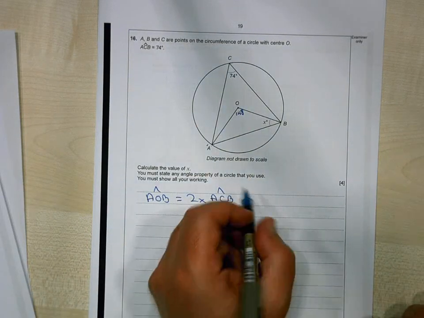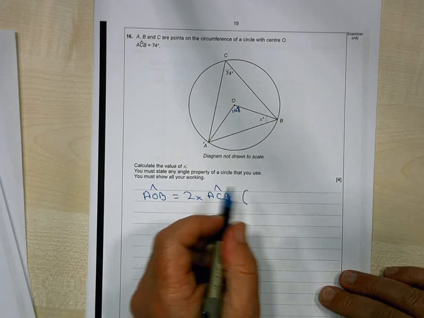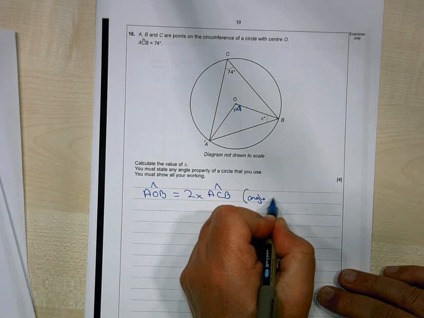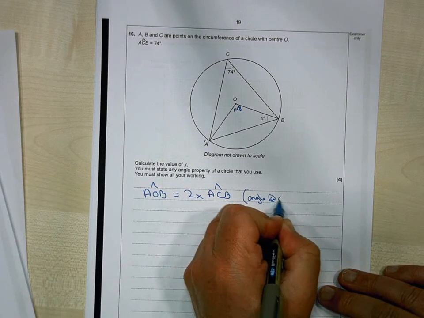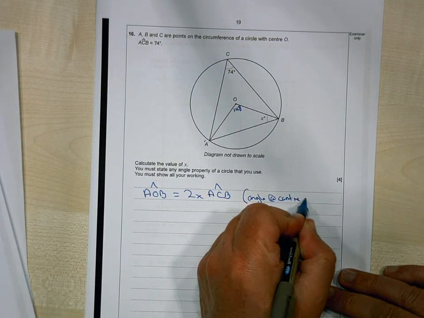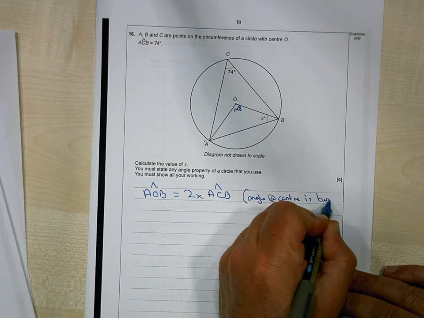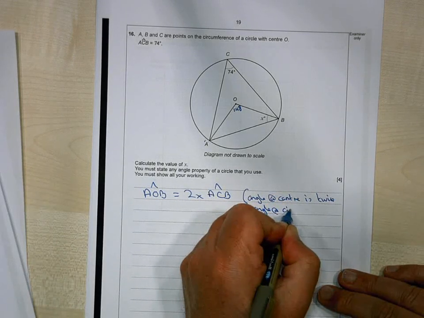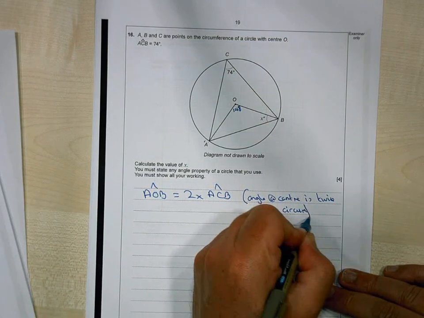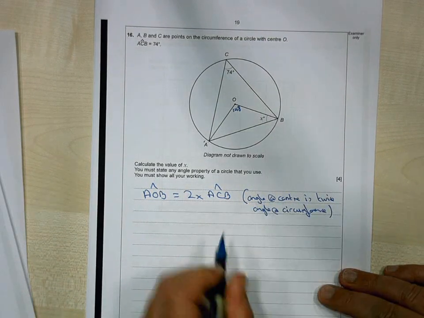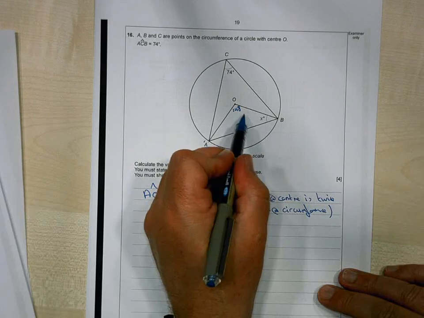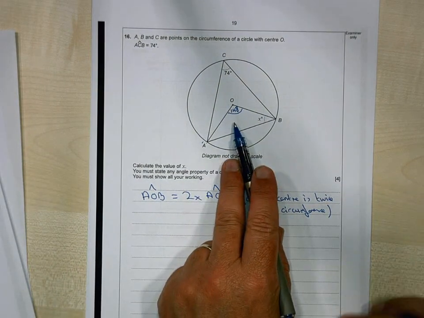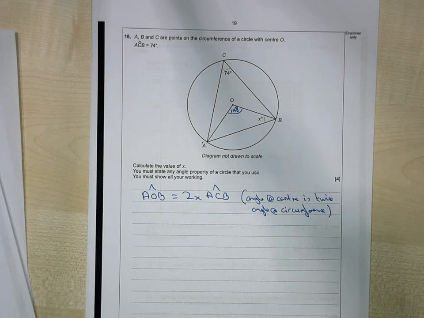And then the angle property would be angle at centre is twice angle at circumference. Now, if you can't remember that, but you just spot that, that's fine. You're going to be penalised a mark, but you're gaining marks in the grade B part.